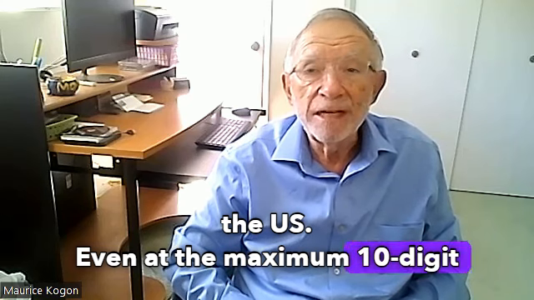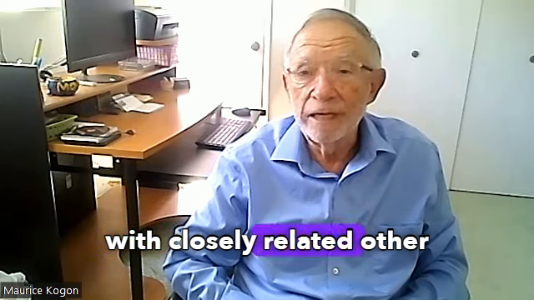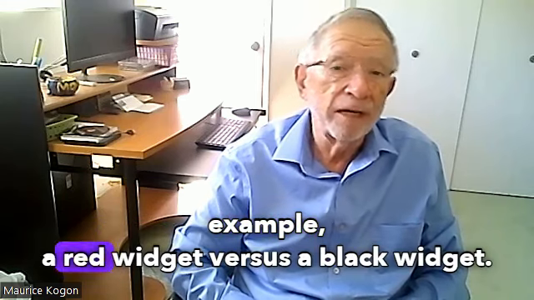Even at the maximum 10-digit Schedule B level, the product might still be lumped in with closely related other products. For example, a red widget versus a black widget. But 10 digits is as close as you can get.